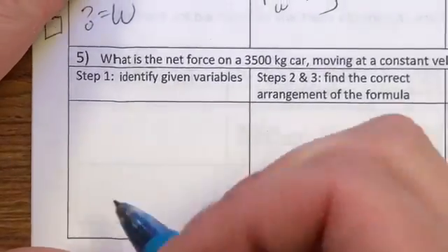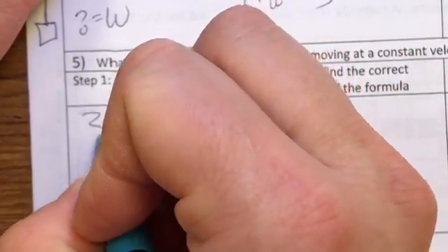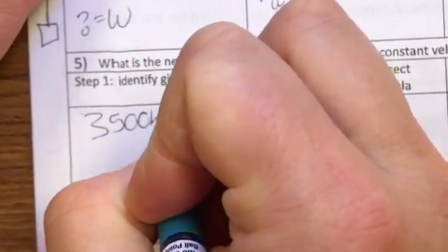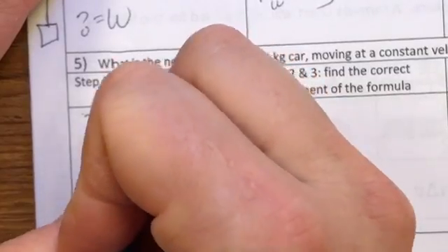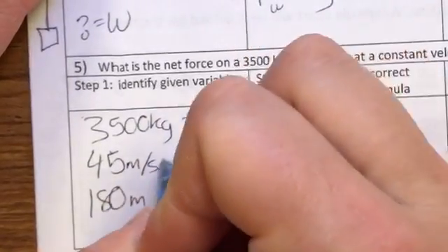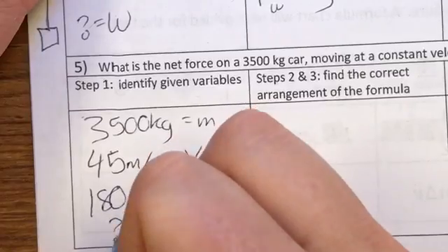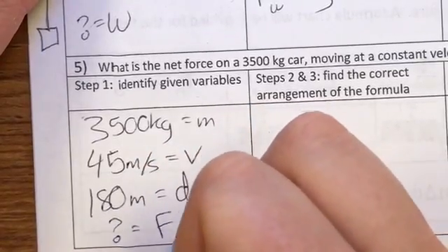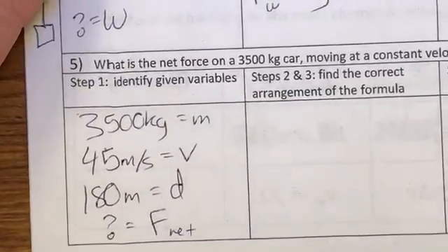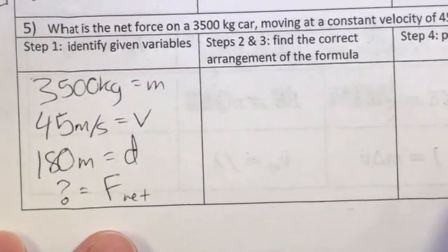All right, question number 5. We have asking for the net force on a 3,500 kilogram car moving at a constant velocity of 45 meters per second, a distance of 180 meters. Mass, velocity, distance. Question is asking for net force. Force, net force, usually the same thing.